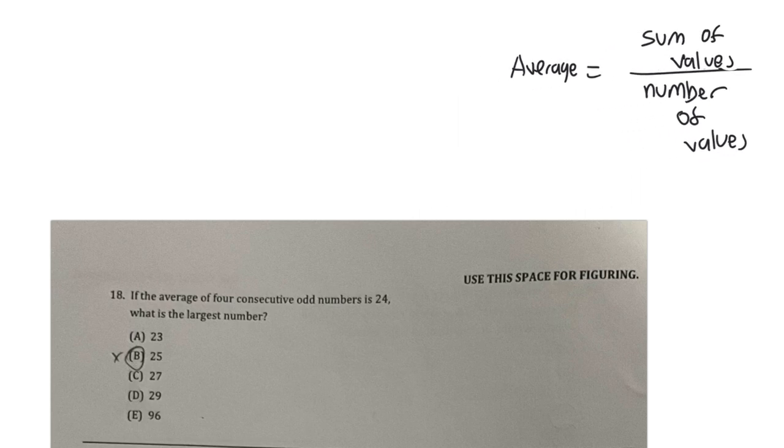It's also the case that when they say consecutive odd numbers, what they mean is something like 5, 7, 9, and 11. All of these are odd, and we call them consecutive because 7 is what immediately comes after 5, 9 is what immediately comes after 7, 11 is what immediately comes after 9, and so on.